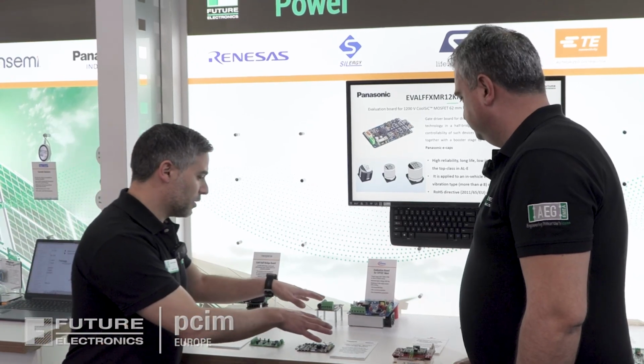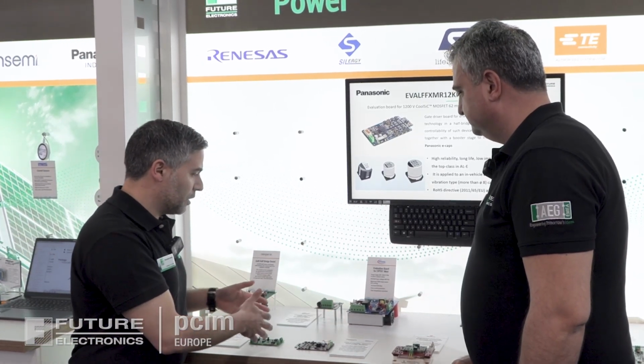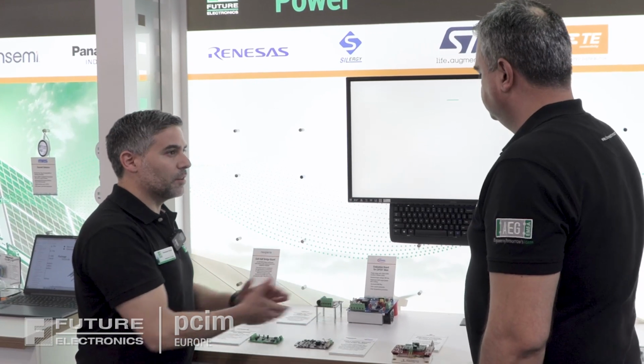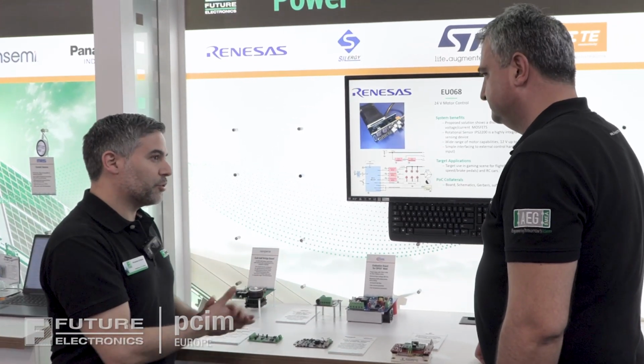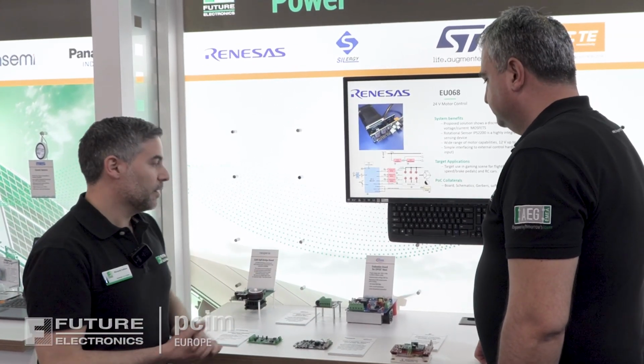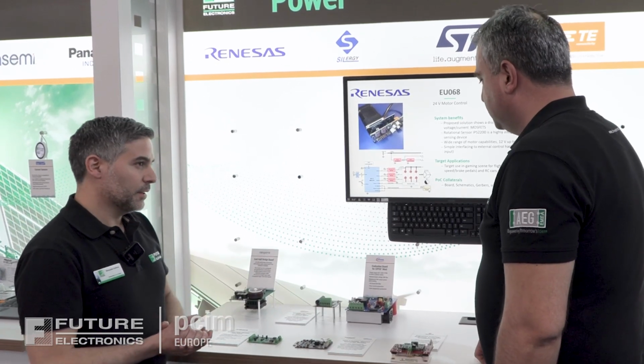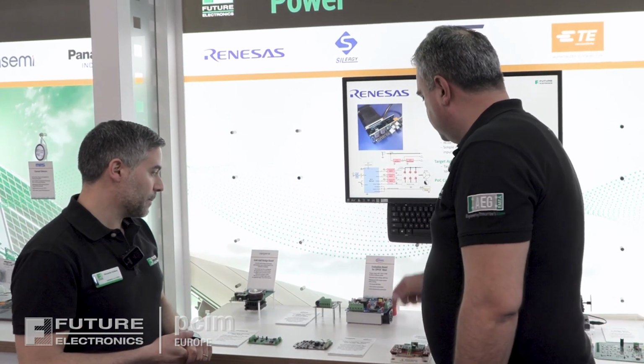Yes. Okay. And I can see here also modules, because this is discrete, but it's important also with the silicon carbide module to have the proper drive. So I can see different solutions here from Infineon, from Microchip. Yeah. From Infineon, there is a unique solution.